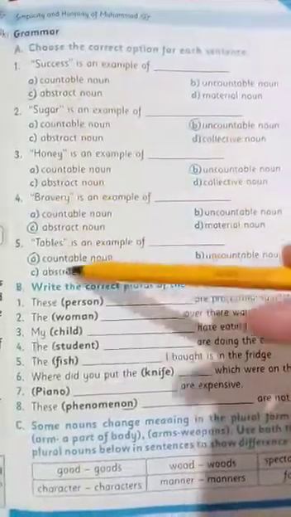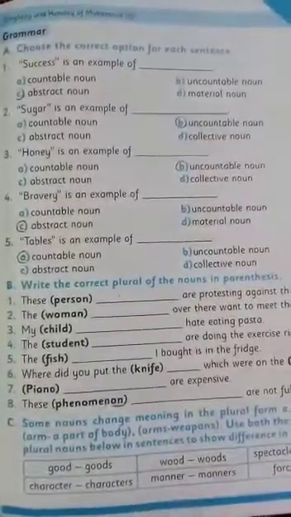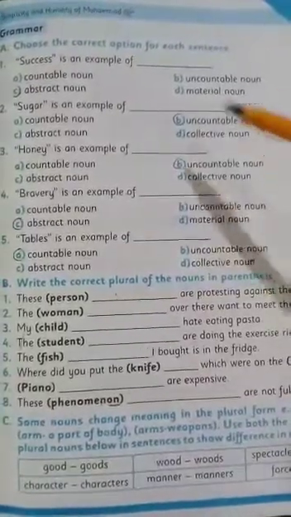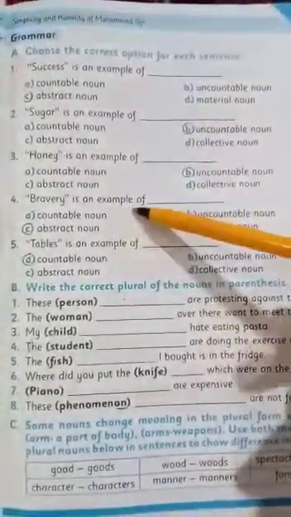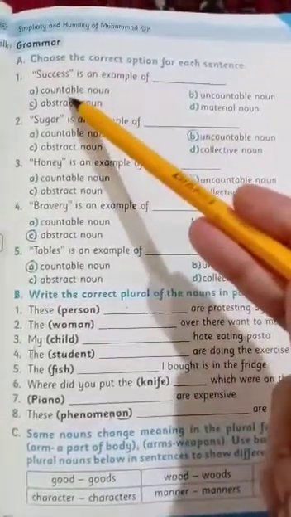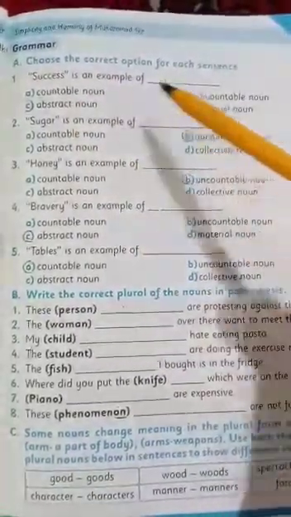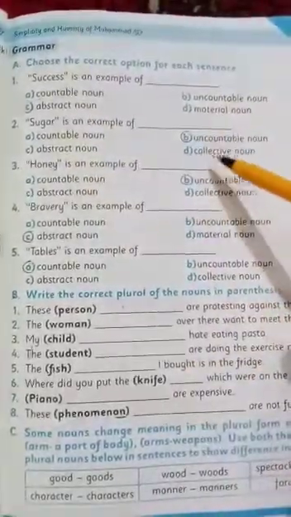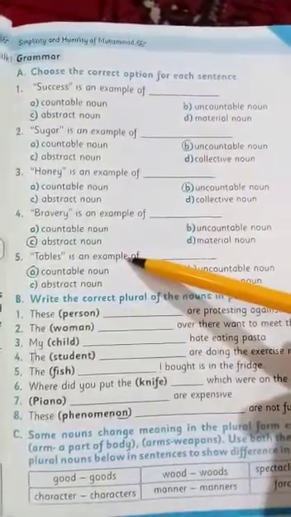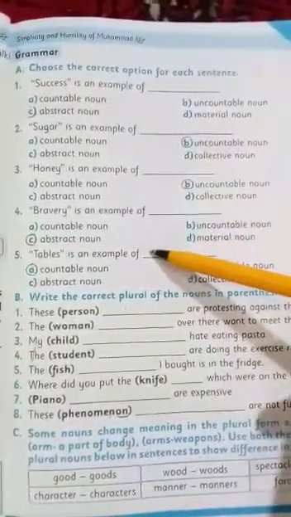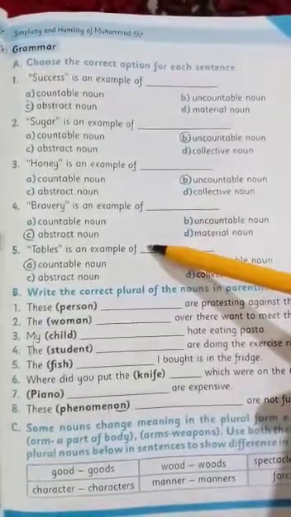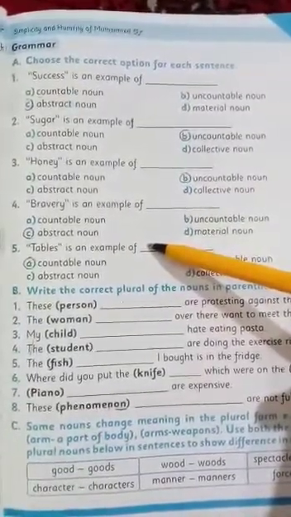Dear students, this exercise is an objective type of exercise, and that is important for section A of your paper. This exercise is related to nouns and their kinds. You can see here in the options that countable noun is written, uncountable, abstract, material, collective. These are the kinds of nouns. So dear students, before doing that exercise, let me give you a review of the definition of noun and kinds of noun.